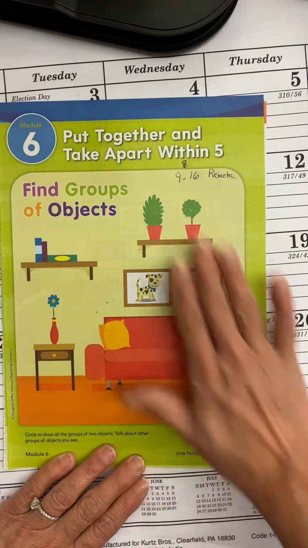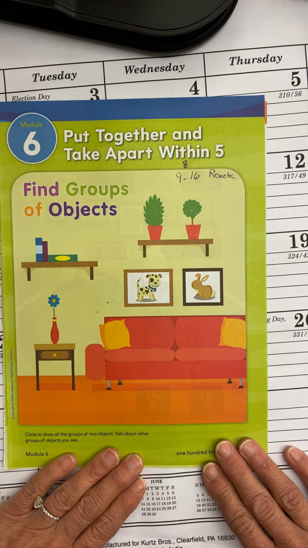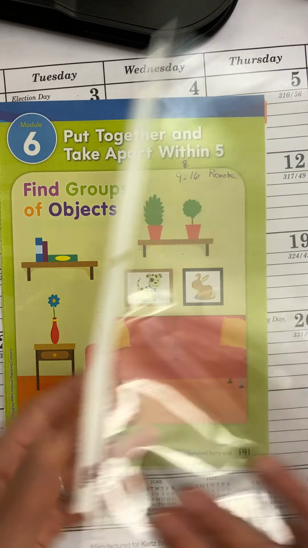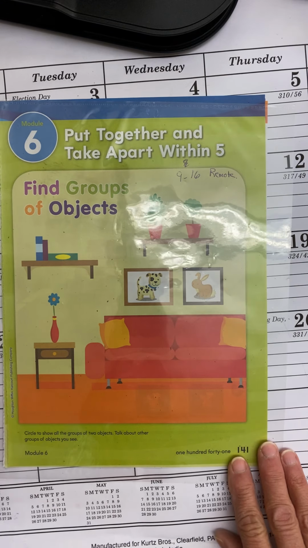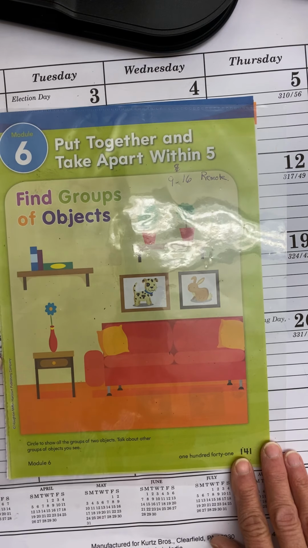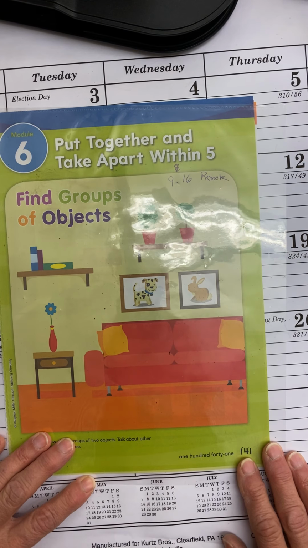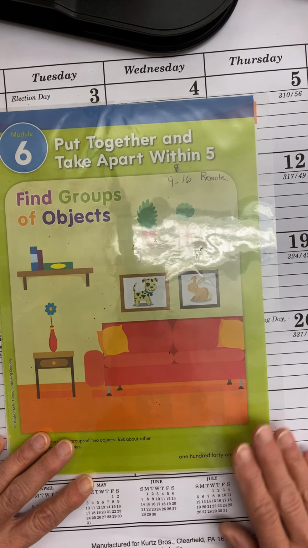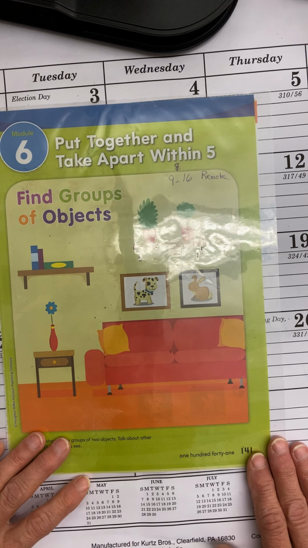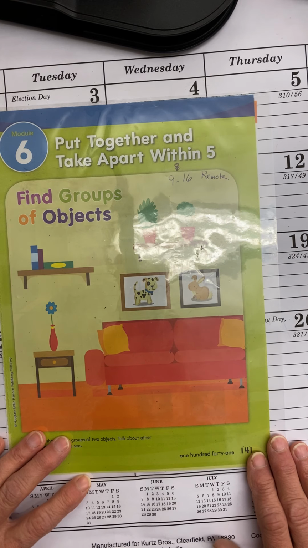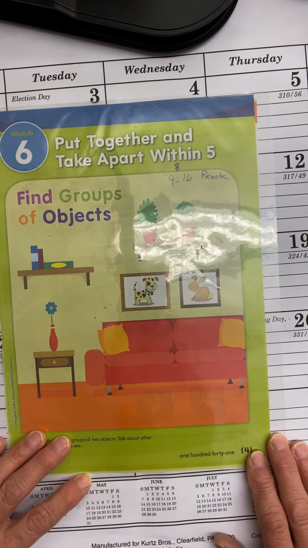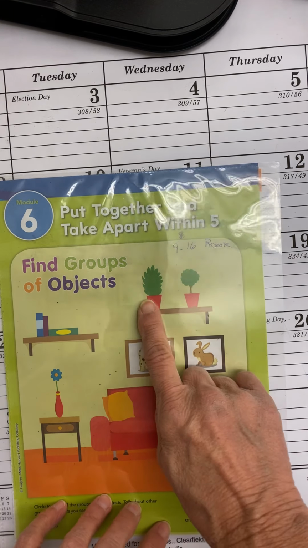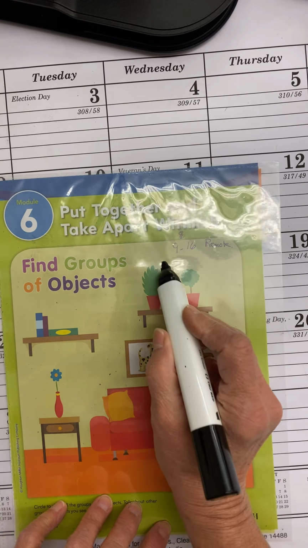So we are going to look at this page and we are going to circle the groups of 2, just 2. So let's take a look at this and we'll see what are the groups of 2 that you see. Look at your page because there is a glare on mine from the light up above. Maybe I need an umbrella. Okay, so let's see. We could say that there are 2 plants on the shelf. So let's circle those 2 plants on the shelf.